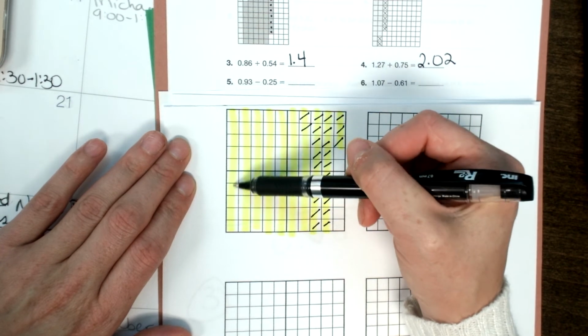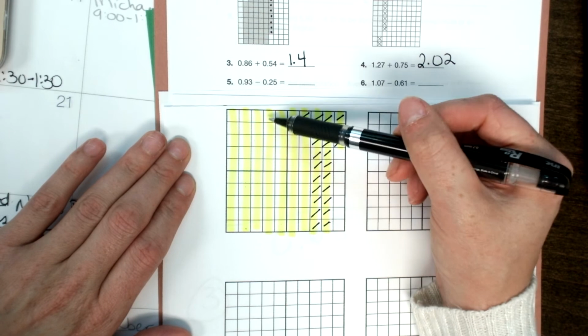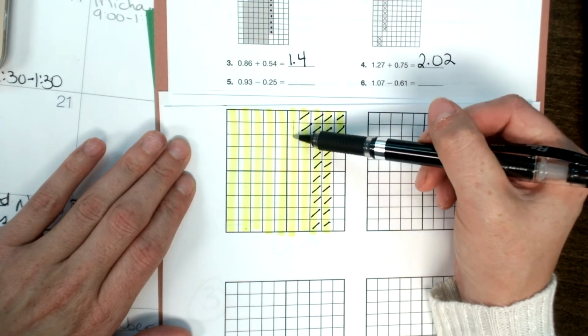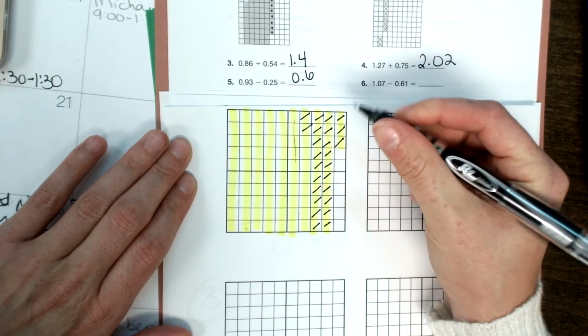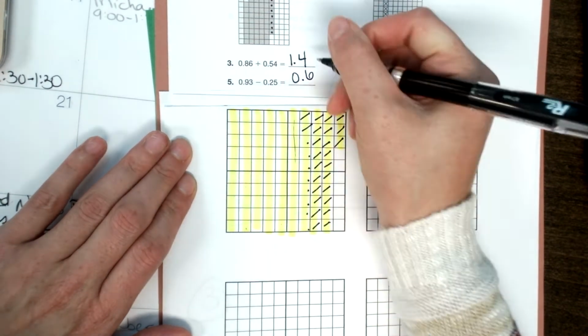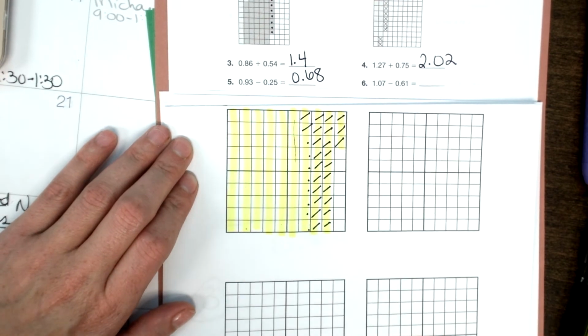So that's 1, 2, 3, 4, 5, 6. So that's 6 tenths so far. And how many's left over? 1, 2, 3, 4, 5, 6, 7, 8. All right, 68 hundredths is left over.